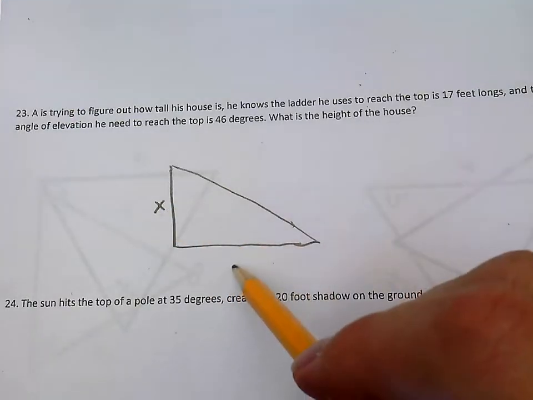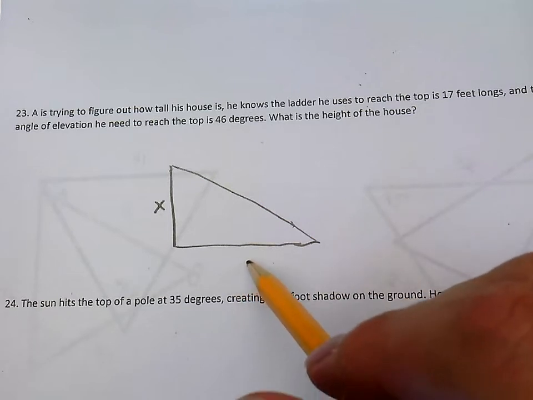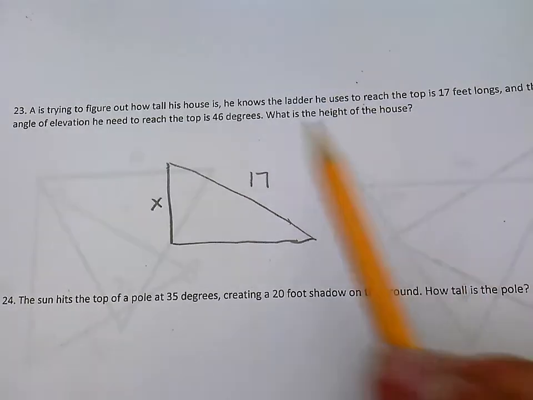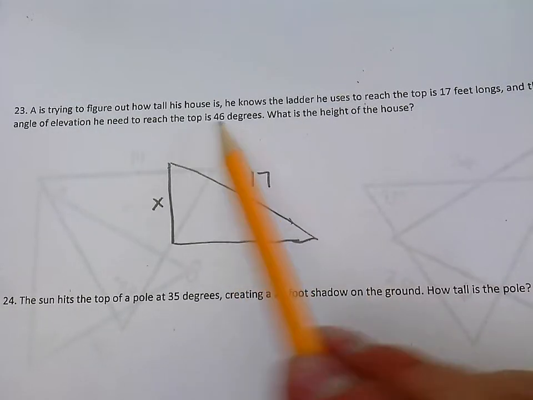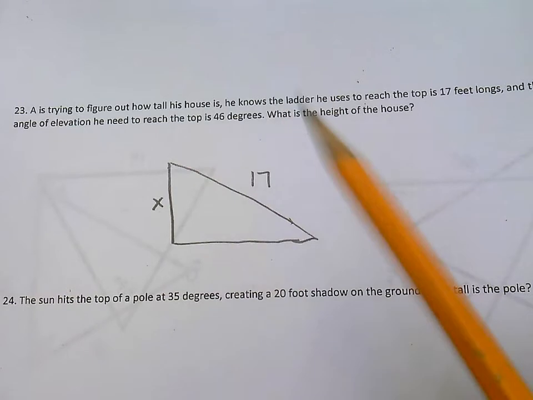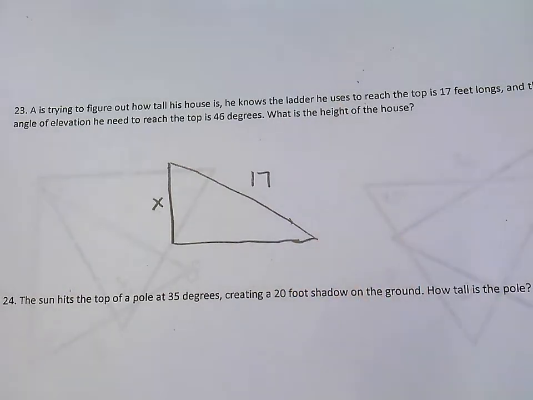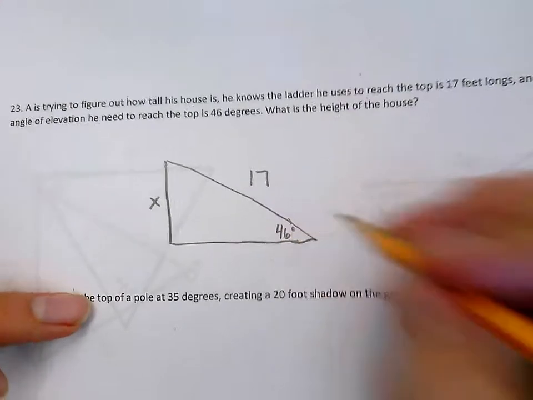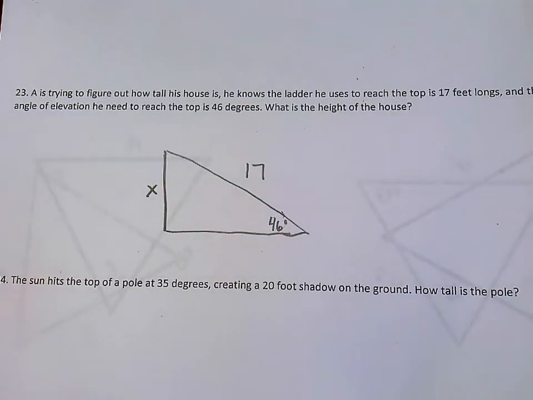Well, ladders, once again, you can't reach the top of a roof if it's on the ground, so this would have to be 17 right here. And lastly, we need to know that the angle of elevation is 46. If you have an angle of elevation or an angle of depression, you always want to put it right here because they're the same thing. So we're going to put 46 right there.